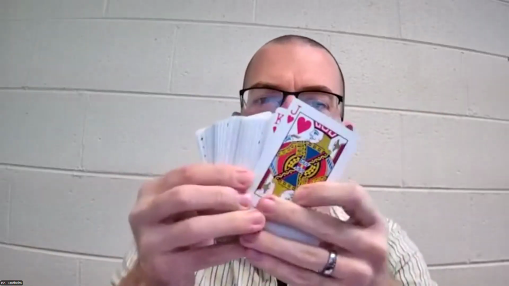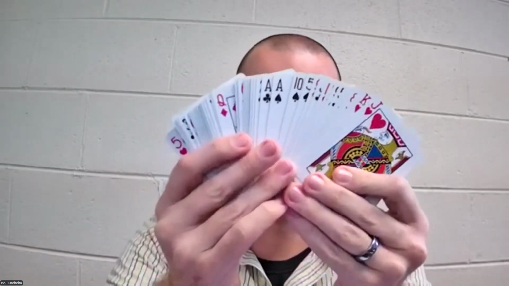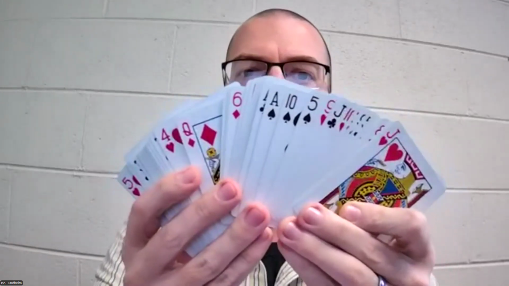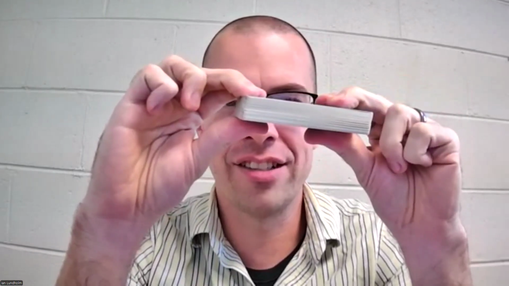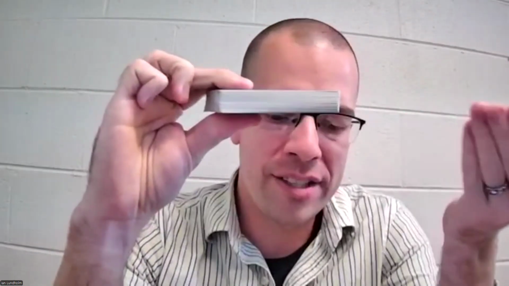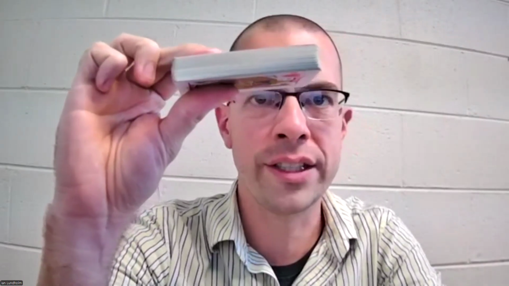All right. So, I have in my hand a normal deck of cards. Pick a card, any card. Anyways, the idea is if we wanted to find the volume of this deck of cards, one way to do it, if it's just a nice rectangular prism, we can go length times width times height and get a nice volume for the rectangular prism.